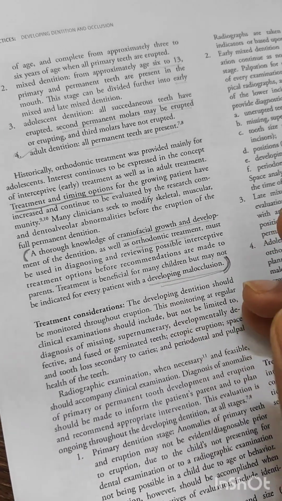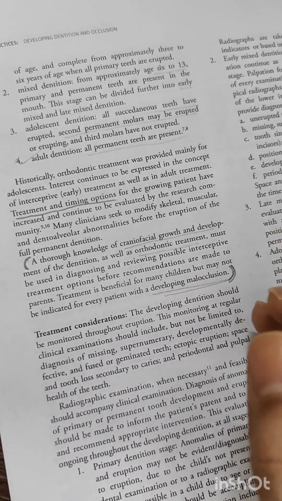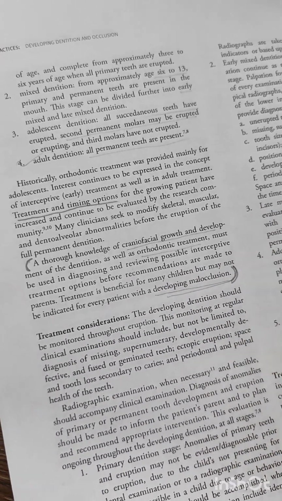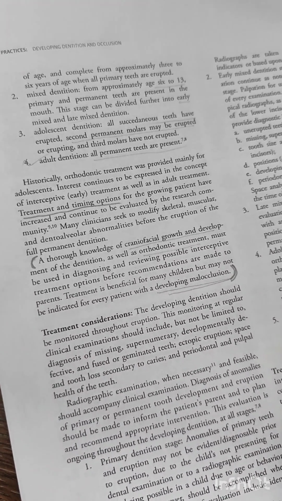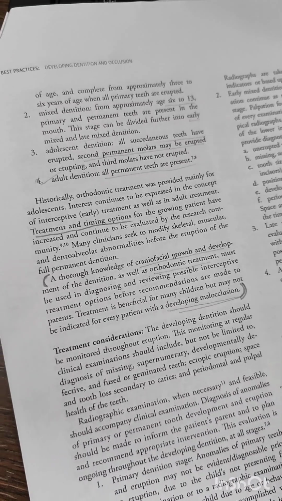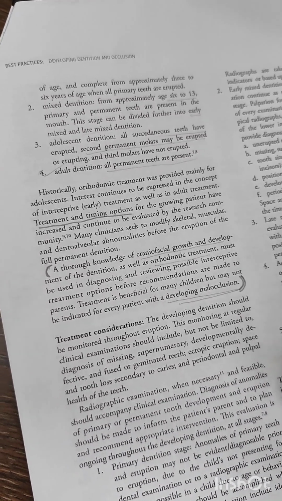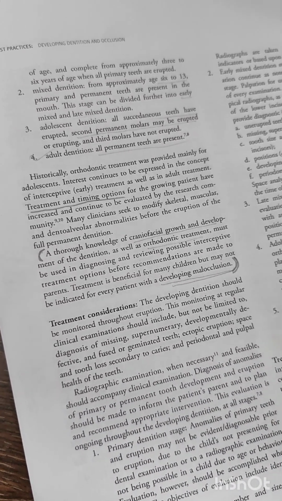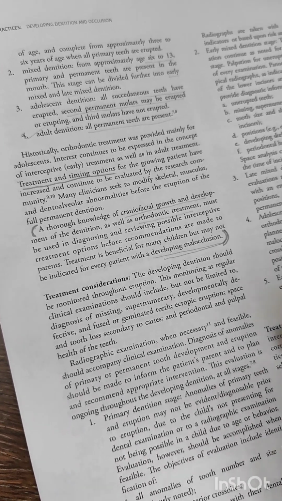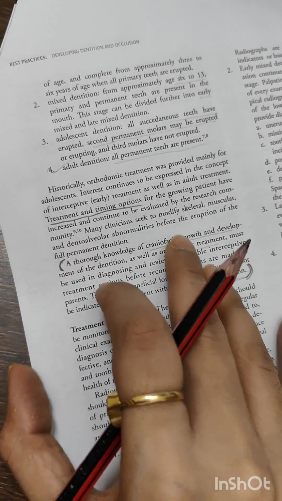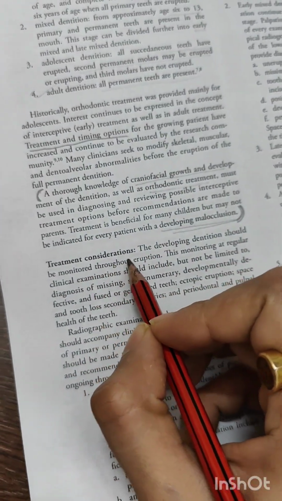Some of the anomalies correct themselves as the child grows. For example, in certain cases you might see ankyloglossia, but in many cases it subsides on its own. So you do not have to go for a treatment per se at that moment. So, what are the treatment considerations to be taken care of?